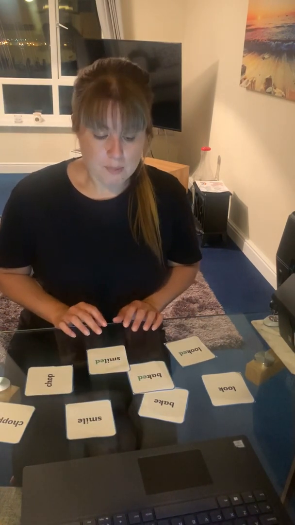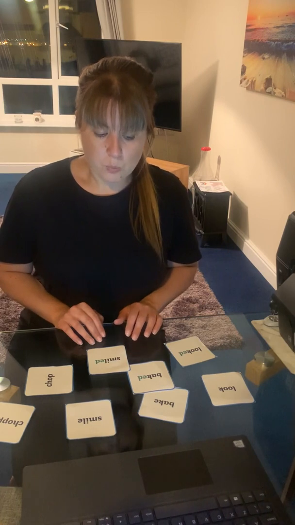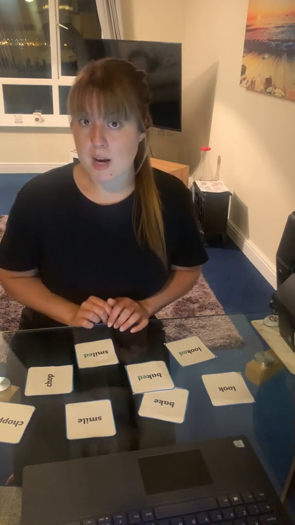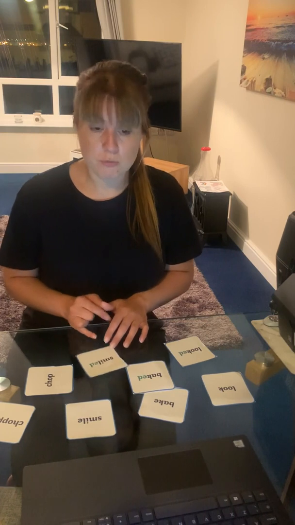I wonder if you can play exactly the same game by laying out cards without the suffix ending ed and then cards with the suffix ending ed, matching them together and use them in a sentence. Maybe you could practice writing your sentence down. Remember, when you want to change a word into the past tense, you need to add the suffix ending ed to the end of it.